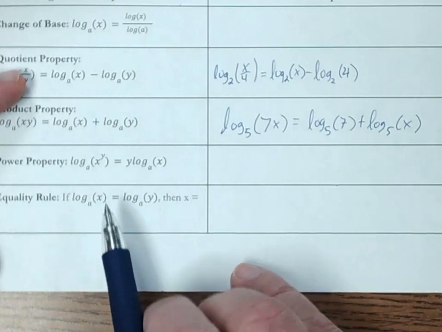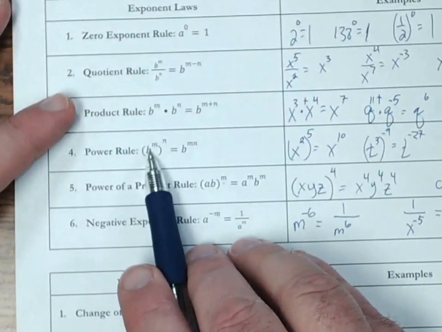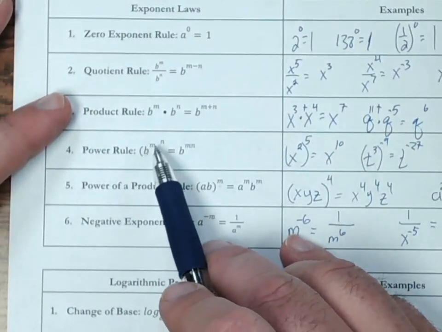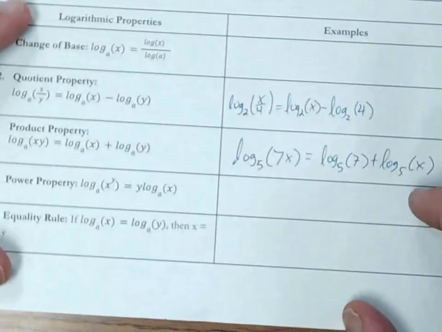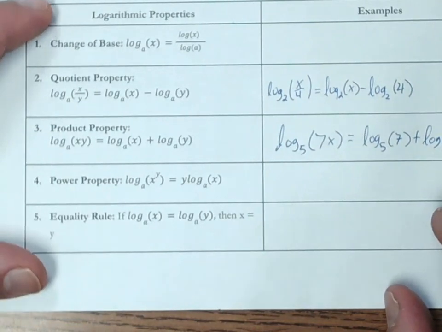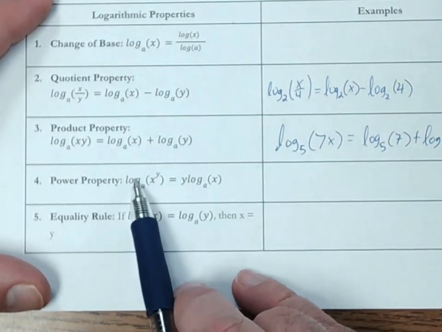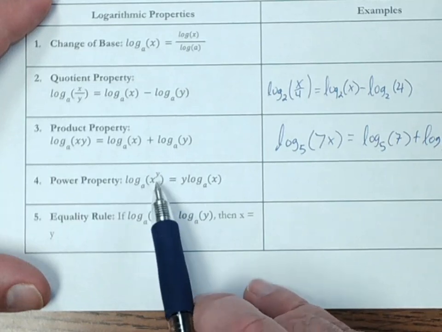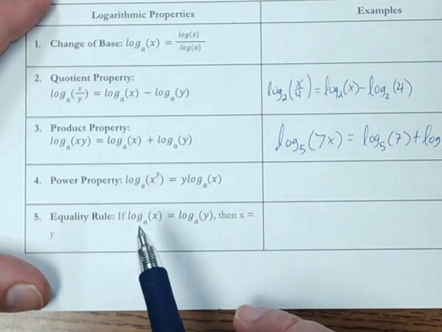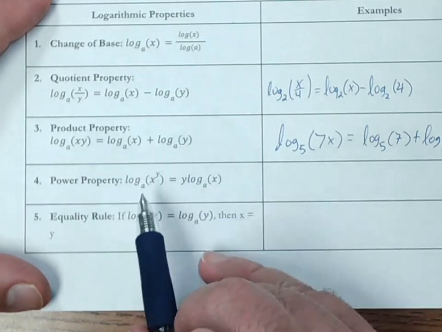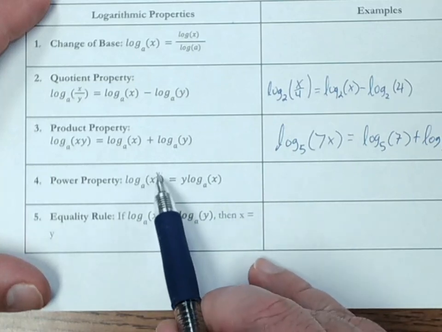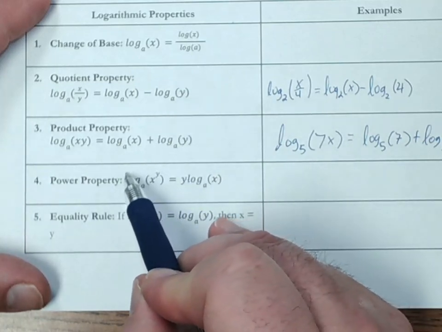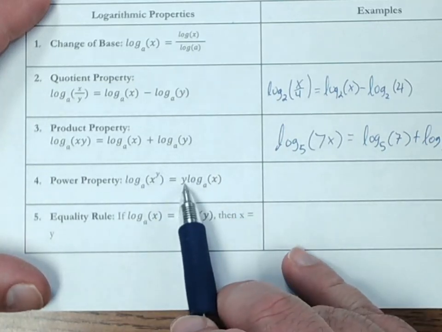Power property. This one goes along with the power rule. Remember here, if you're raising a base to two separate exponents, you can just multiply the exponents. Well, the power property here for logarithms works similarly. Only this time we're taking the log of something being raised to a power. And what we can do, this is very interesting, is instead of having it as an exponent, it turns out you can move the exponent in front of the log and multiply by it.